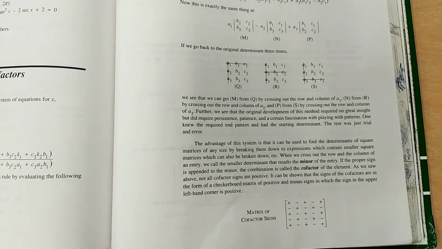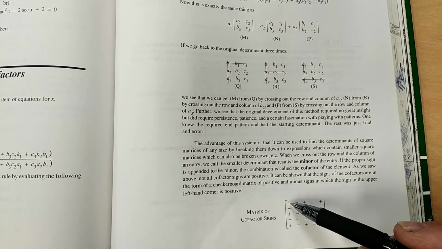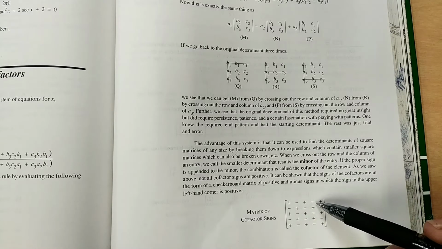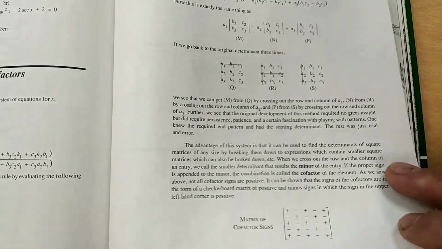So we can show this by looking at this pattern. They didn't take the time to show this, but if you look at it, it goes plus, minus, plus, minus. It just flips, and there's never a duplicate sitting next to each other. That's how you can recreate this matrix of signs. Since it's square, it's going to work out every single time.